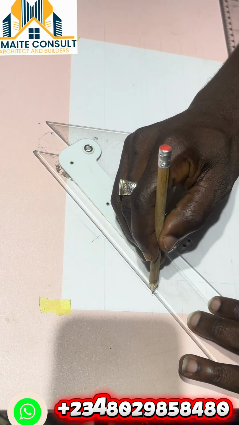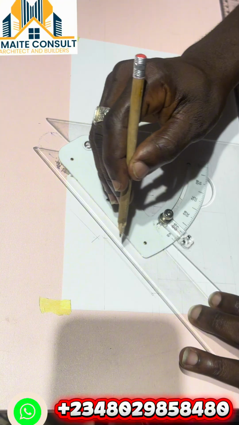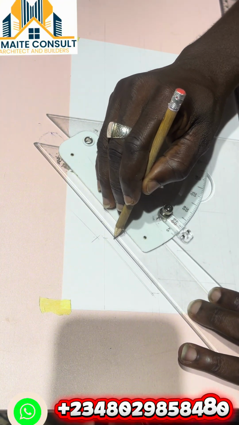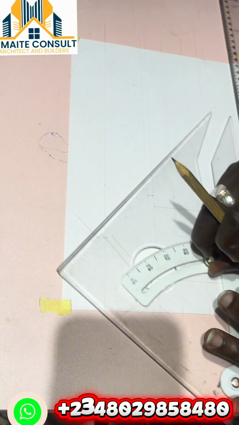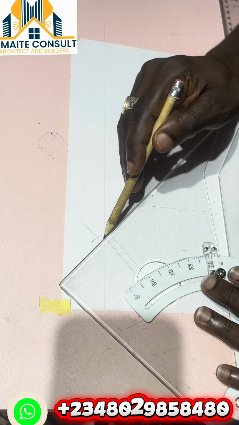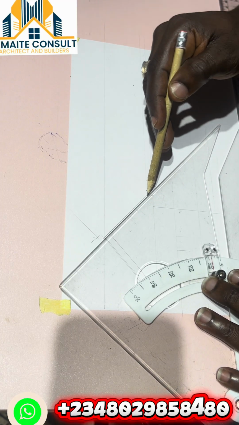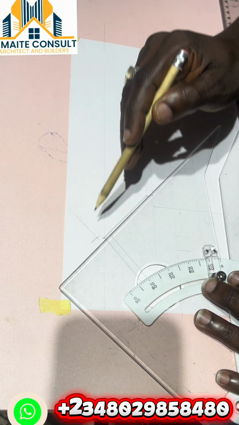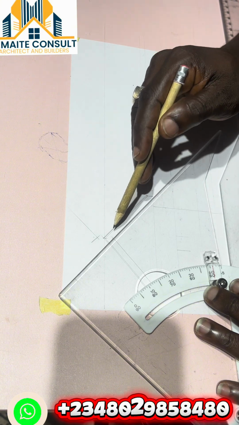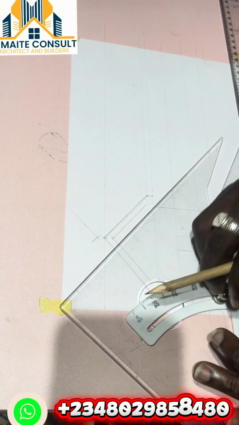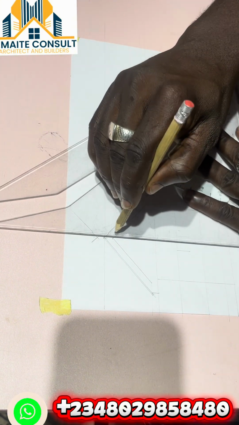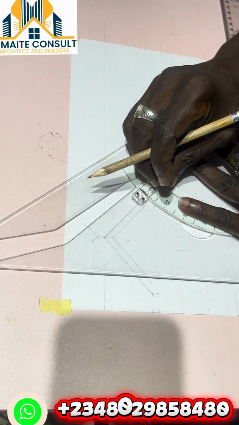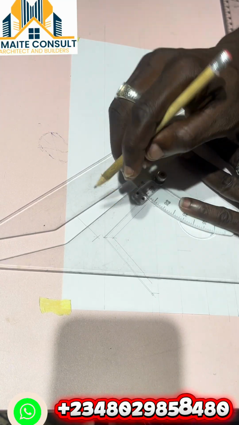You draw 50 for the roof, 300 for the fascia board. Same thing applies here: 50 for the roof, 300 for the fascia board. You bring your wall to meet the fascia board.